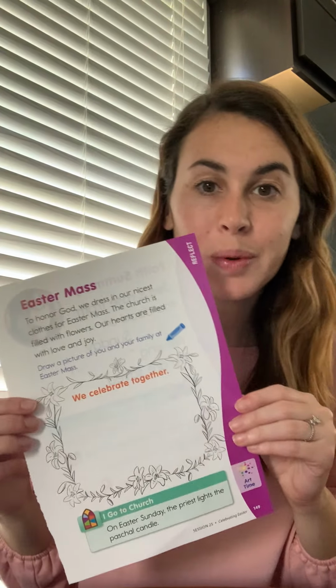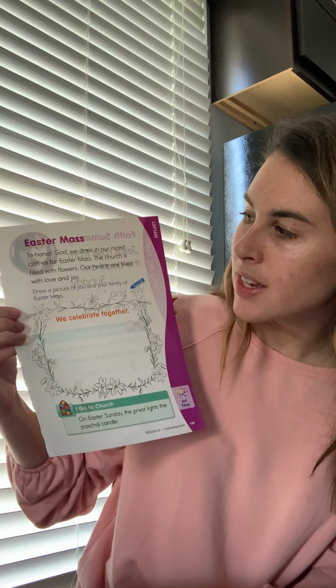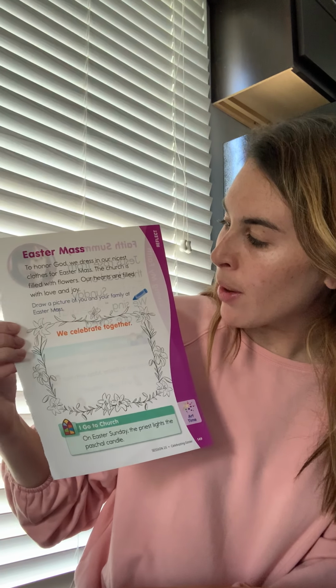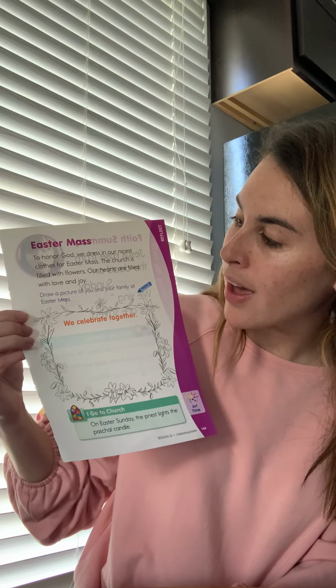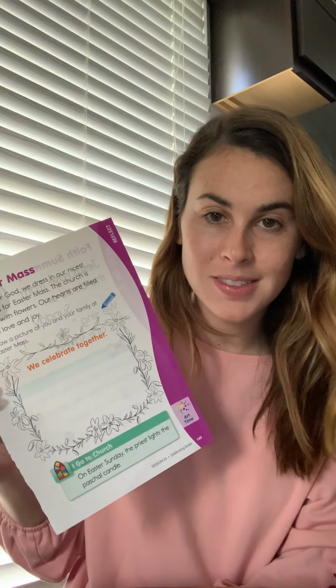All right, so we're working on this page. This says Easter Mass. To honor God, we dress in our nicest clothes for Easter Mass. The church is filled with flowers. Our hearts are filled with love and joy. It says, draw a picture of you and your family at Easter Mass.